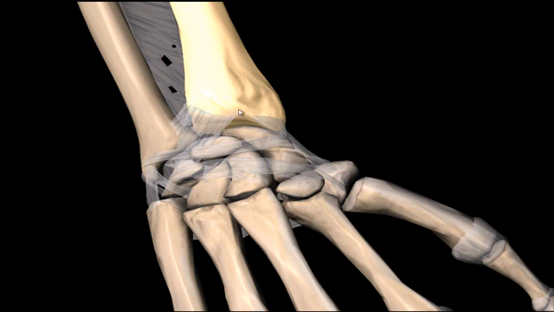Now, the radial ulnar disc, which is a component of the TFCC, or the triangular fibrocartilage complex, also serves as part of the distal radial ulnar joint. So when I look at the whole complex, that disc creates the articulation which the ulna and the radius articulate around in pronation and supination.